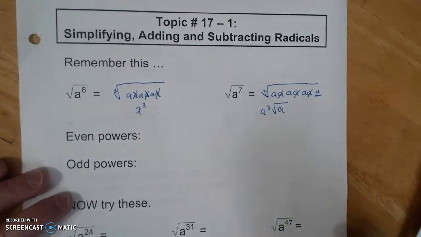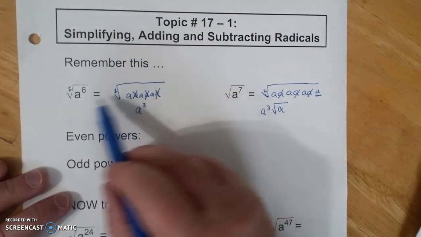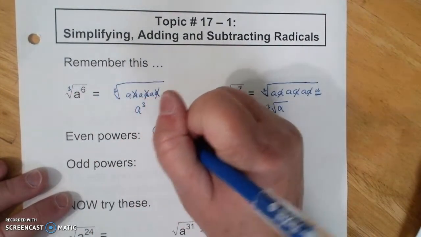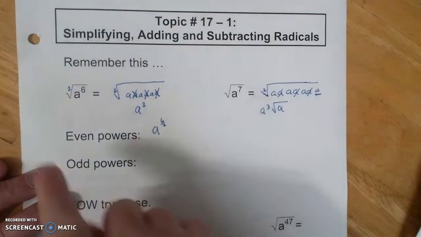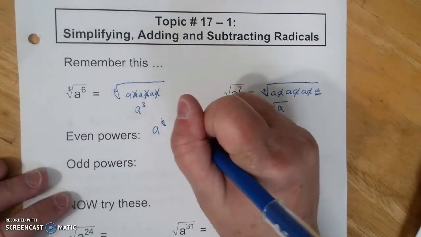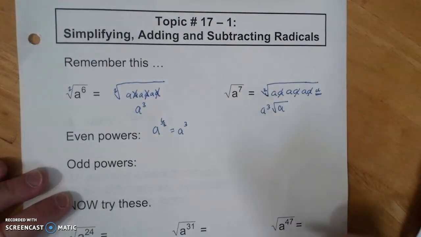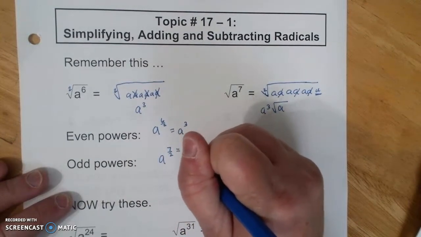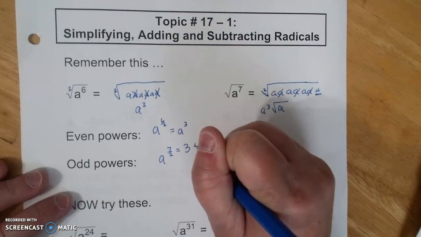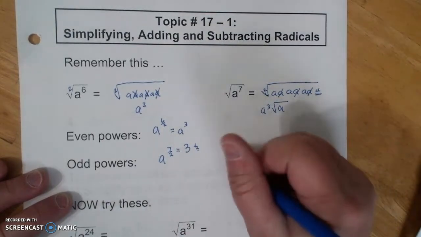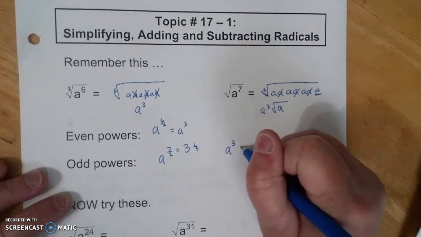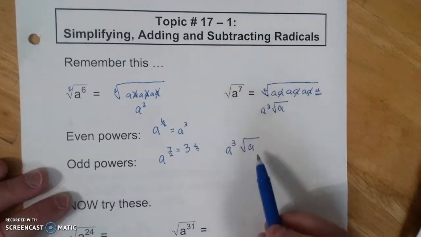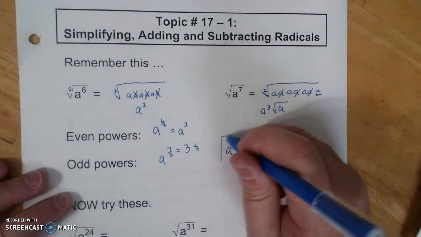There's actually a faster way to do it. Because of this 2 implied, I can take the exponent, divide by 2. So it's a to the 6th over 2, and that gets rid of the radical, so it's a to the 3rd. This one is a to the 7 over 2, which is 3 and 1/2, which means he isn't a pair, so it's a to the 3 under the square root of a. So there's 1 left over, so your remainder stays inside. That's the quicker way to do it.